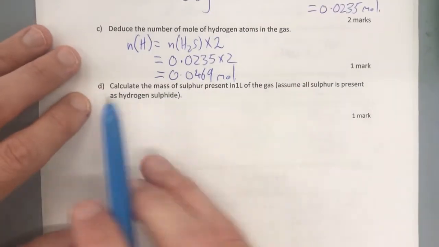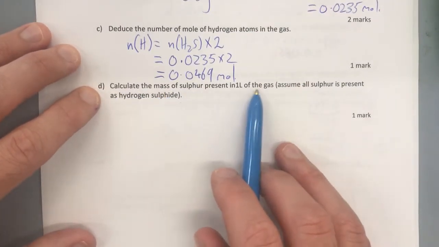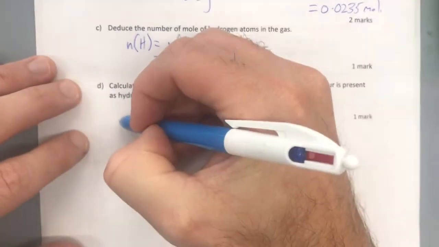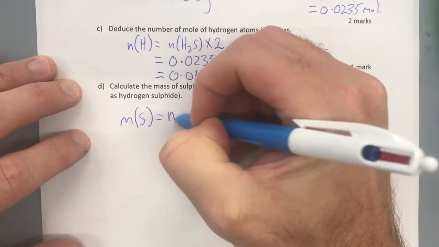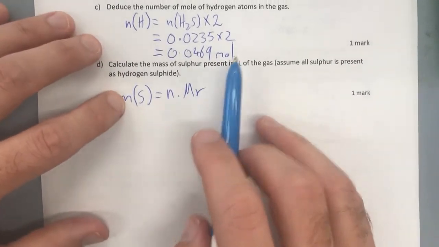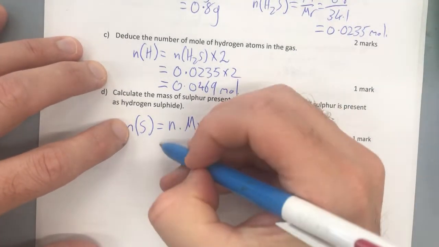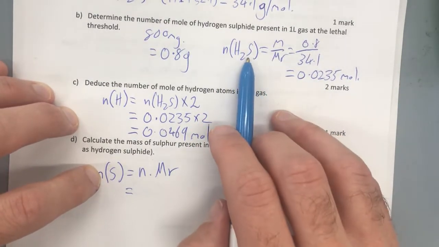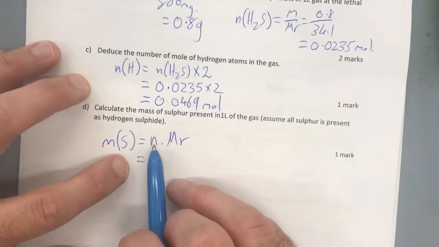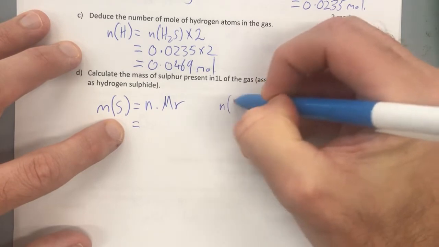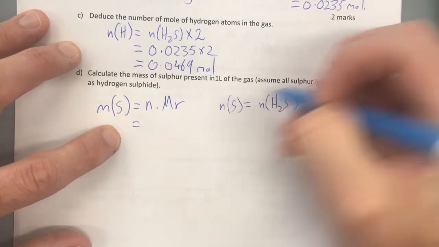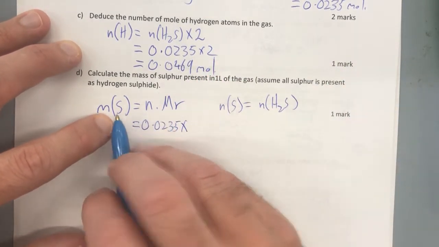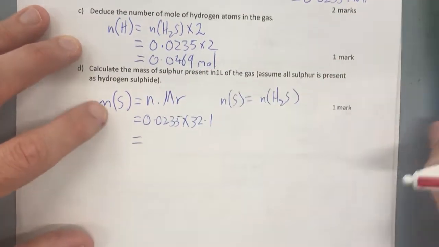Anyway, let's move on. Calculate the mass of sulfur present in 1 litre of gas. Assume all sulfur is present as hydrogen sulfide. So what I need to know, again, notation comes first. My mass of sulfur equals number of moles times molar mass. Now I need to then work out what my number of moles of sulfur is. So I know my number of moles of these molecules is this. That there's 1 sulfur in each molecule, so my number here is that. My number of moles of sulfur equals my number of moles of hydrogen sulfide. So that's 0.0235 times by my molar mass, and that's of sulfur, which is 32.1.